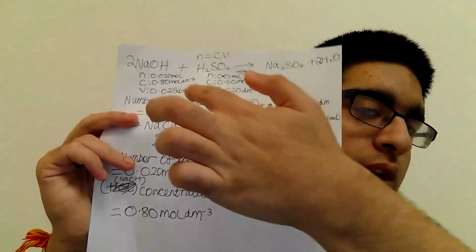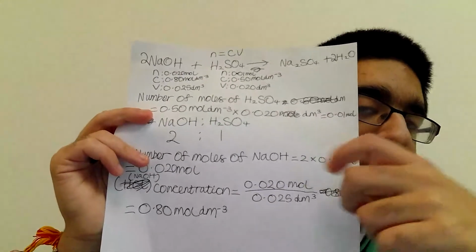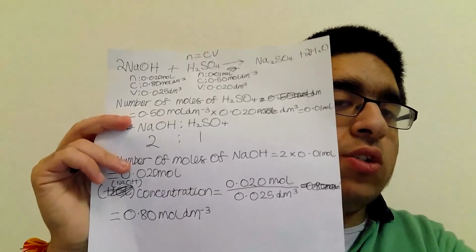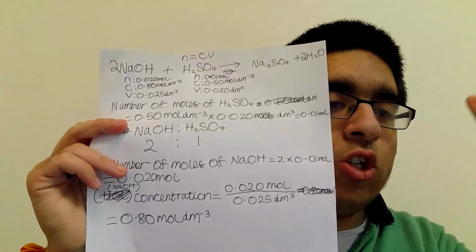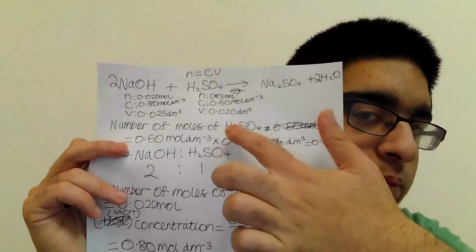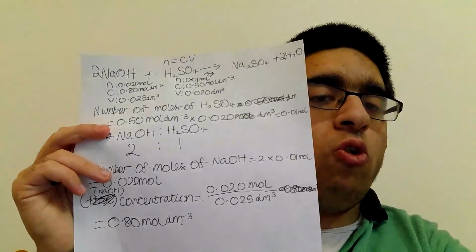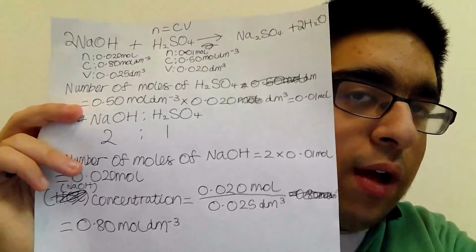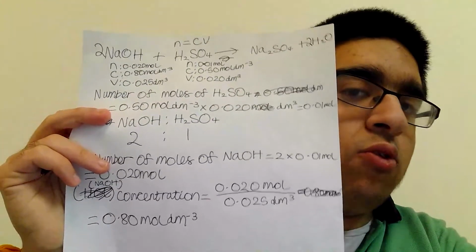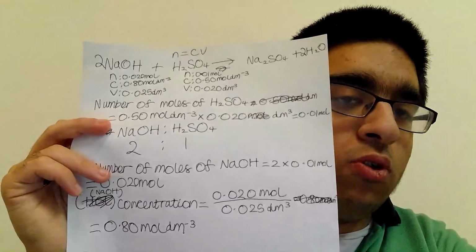You write the balanced equation, and write the information you're given for each compound. You might be given volumes and concentrations, then use number of moles equals concentration times volume to work out the number of moles of the sulfuric acid in this case. Then you compare the stoichiometric ratios, which was 2 to 1. So if I got 0.01 moles for sulfuric acid, I doubled it to get the number of moles for sodium hydroxide, so I got 0.02 moles.